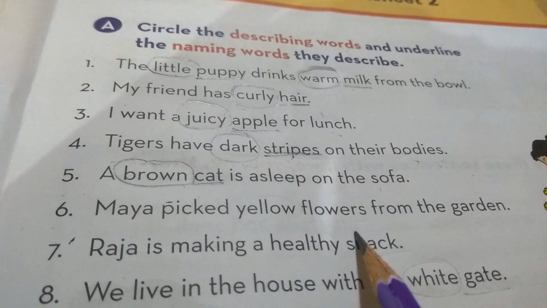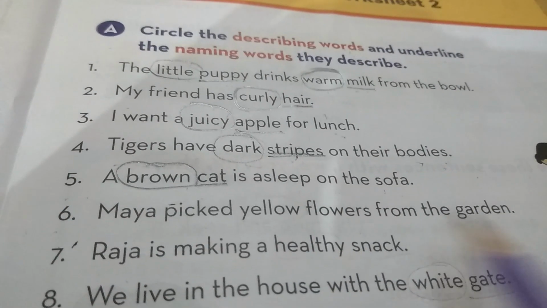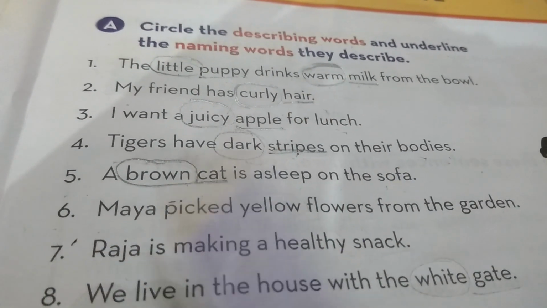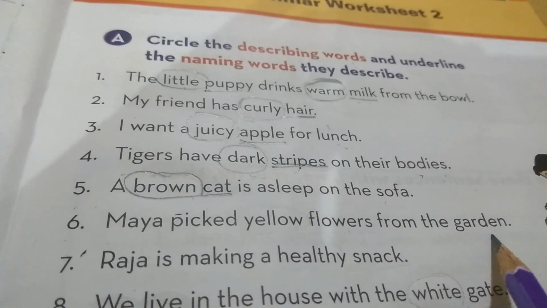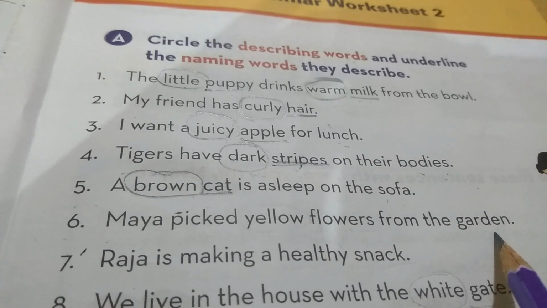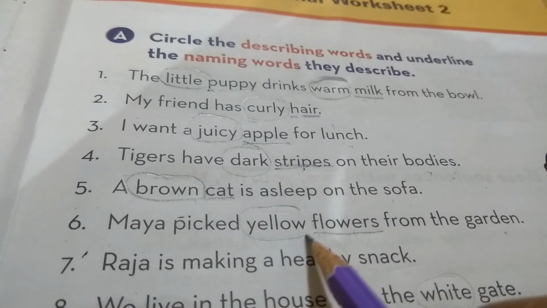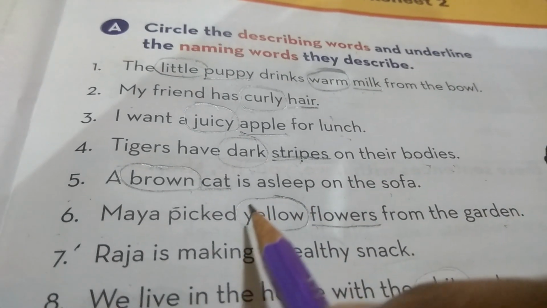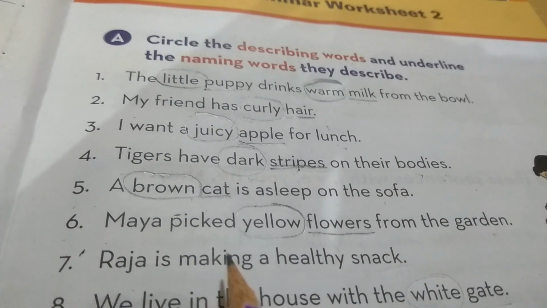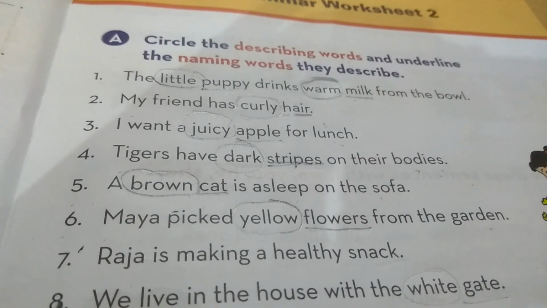Okay. Sixth one. Maya picked yellow flowers from the garden. Now see here. Maya, flowers, garden. They are three naming words. But here what is described? Only the flowers. Flowers are yellow color. Okay. So we are going to circle yellow and underline flowers.